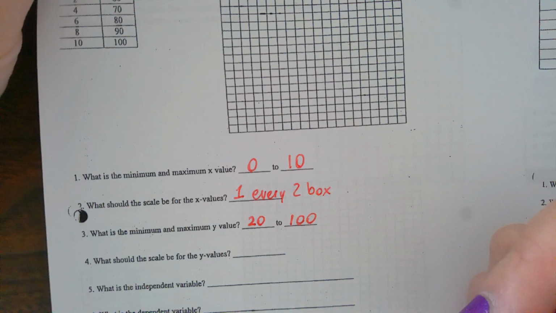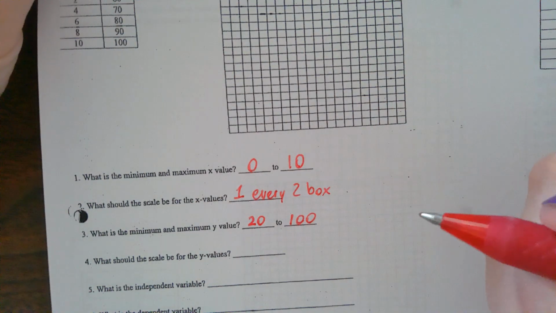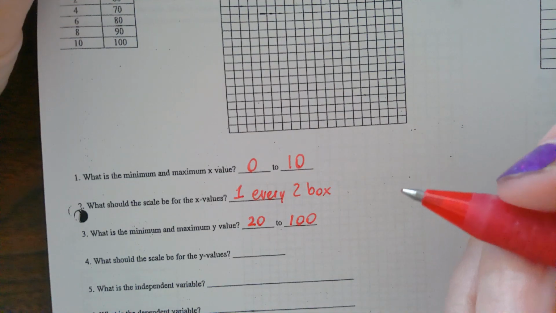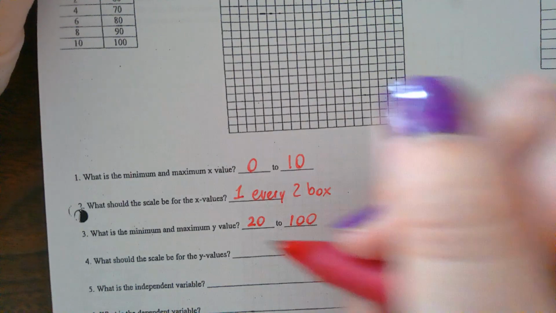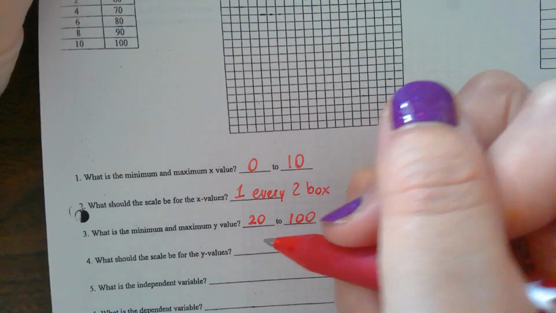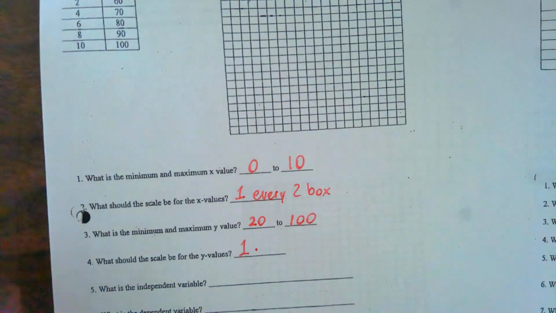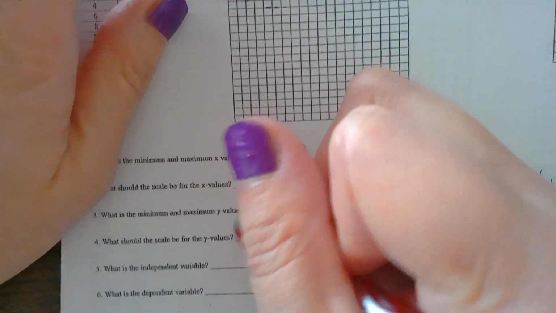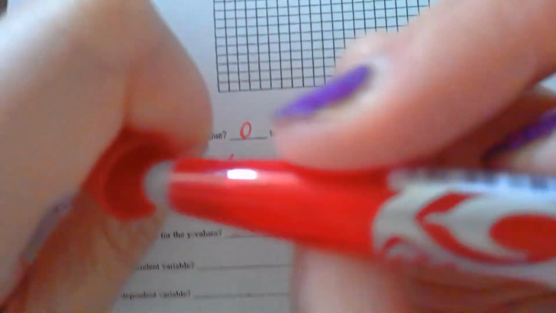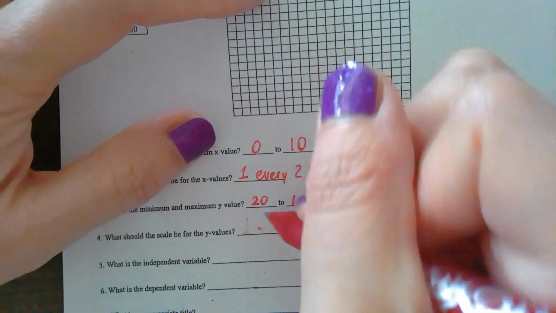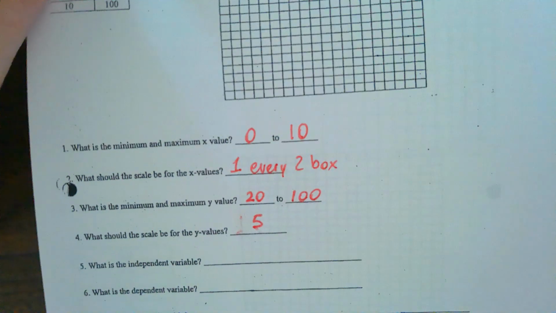5 would, actually 2 would equal to 10. Okay, so you can go by tens. Yeah, you can go by tens or go by fives. Yeah, I like that. So, 5. Go by fives. Okay, so 5 for every box.